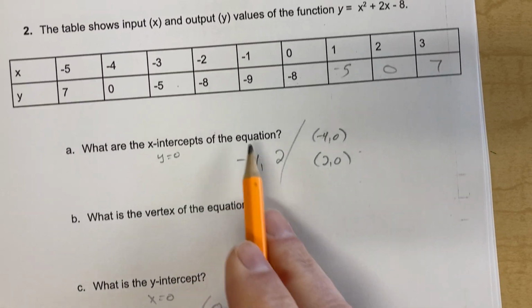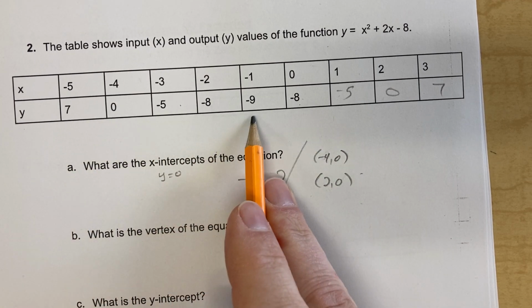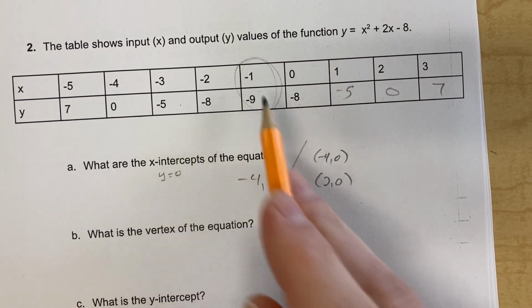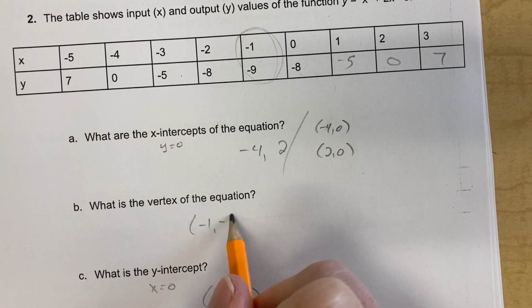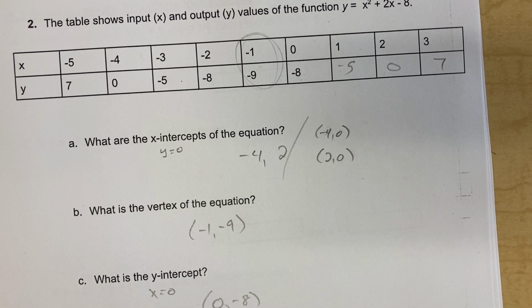Now, the vertex is, again, where you make that turn. So we were going down until we got to right about here, and then it started to come back up again. So that must be the vertex, (-1, -9). Right? So again, that's not too bad, just interpreting what we see off of that table there.